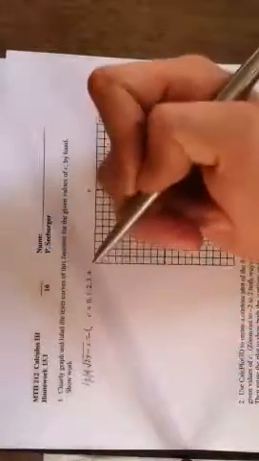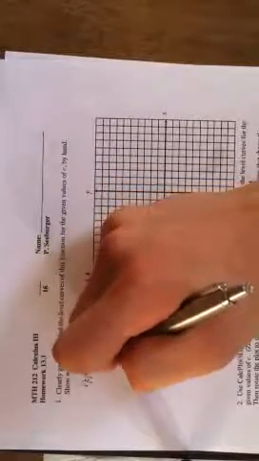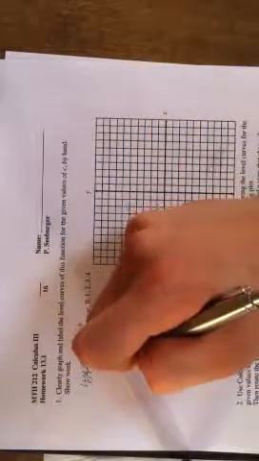So to do this, first you're going to try and get rid of the square root on the left side. How do you do that? You want to square both sides. Square that side, square that side. It's going to get rid of the square root. So you're going to get 2y minus x equals c squared.